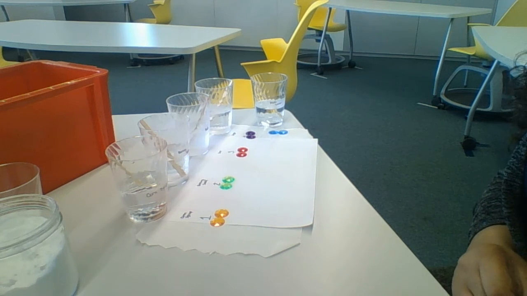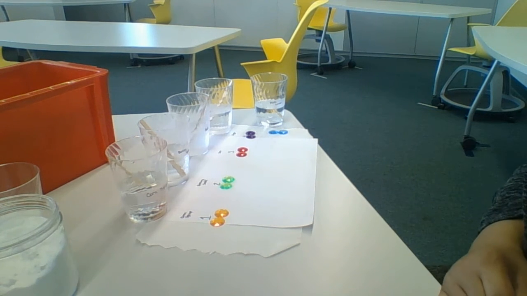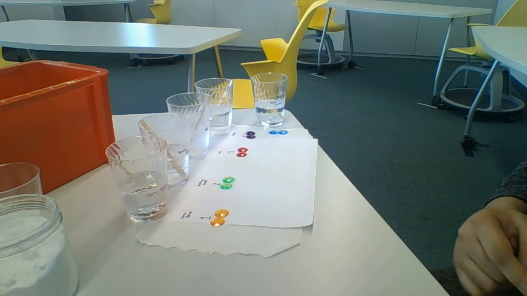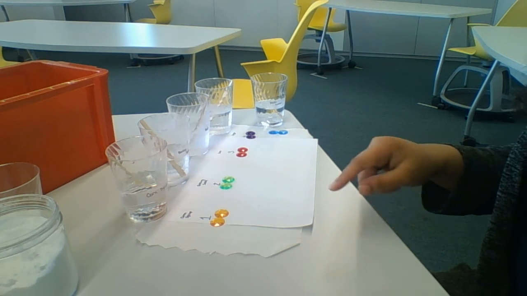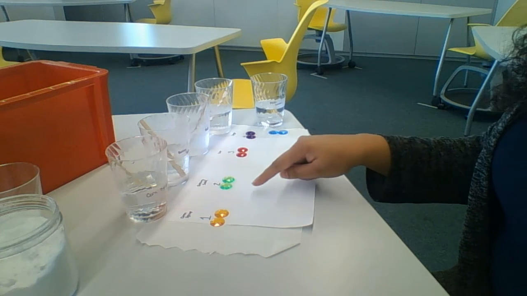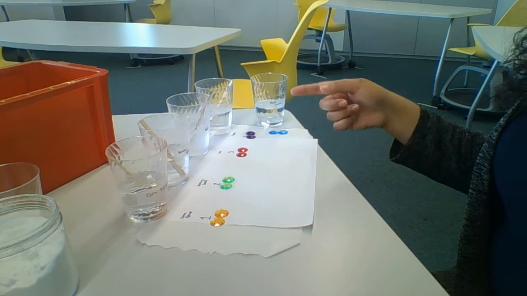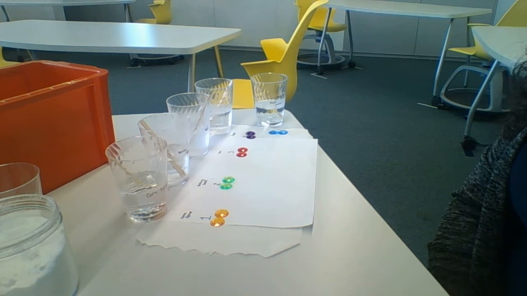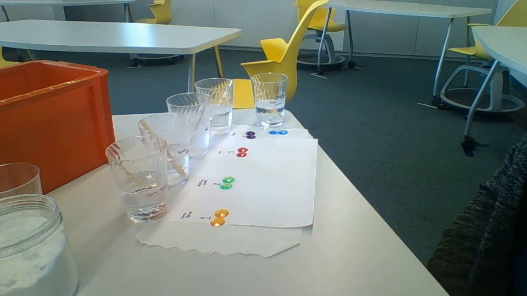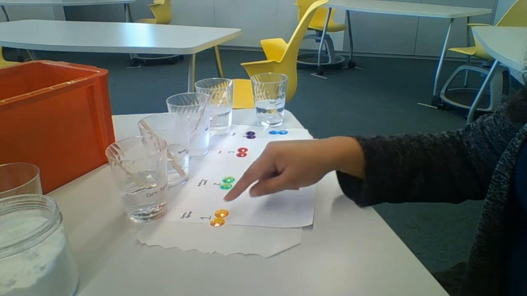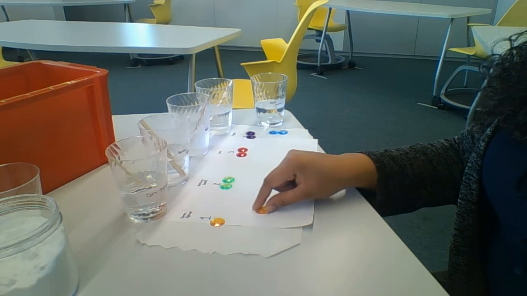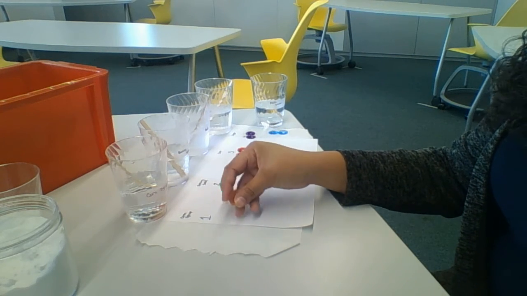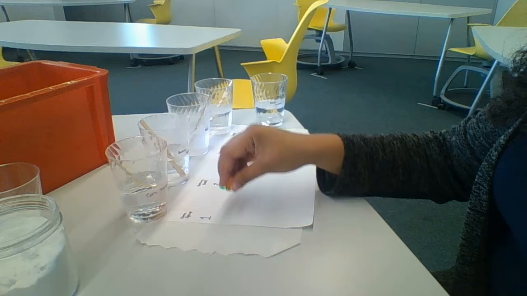Okay, before I put them in, let's go ahead and predict what's going to happen when I put these rhinestones into the mixture of water. Do you guys think that it will sink or it will float? I did say that the rhinestones would sink inside the corn syrup mixture.